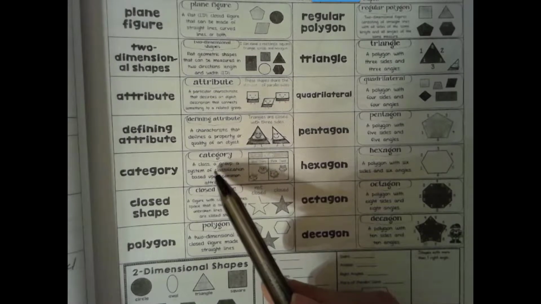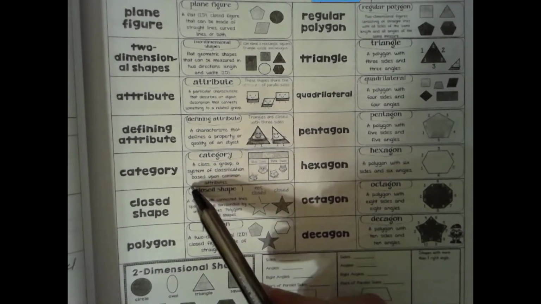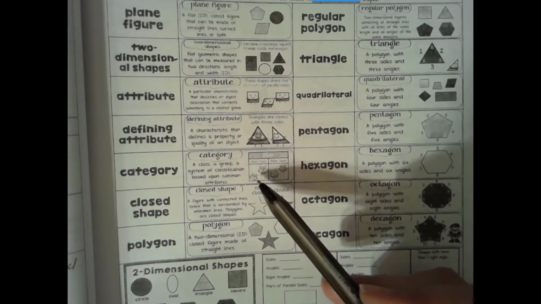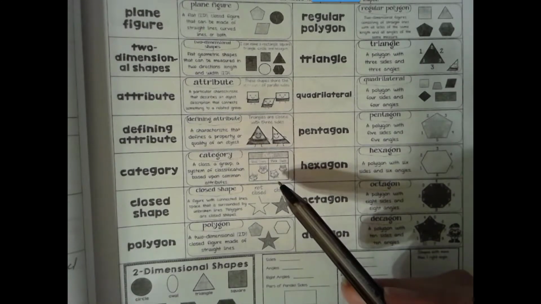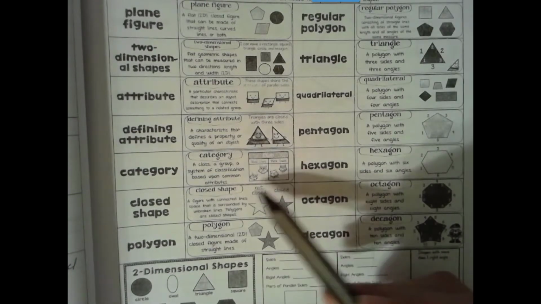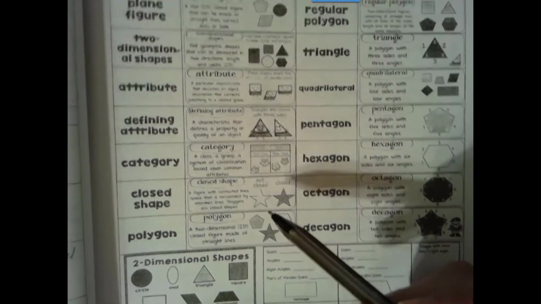Category. A class, a group, a system of classification based on common attributes. So putting it into a group based on something that they have in common. So these are blue owls, these are pink owls. That's what they're being categorized as.